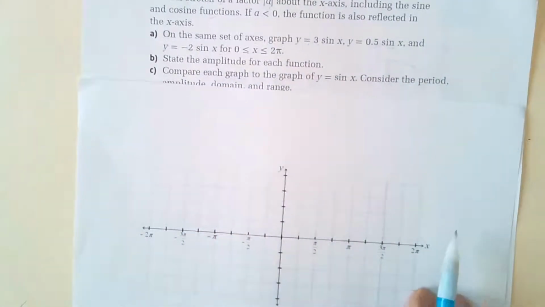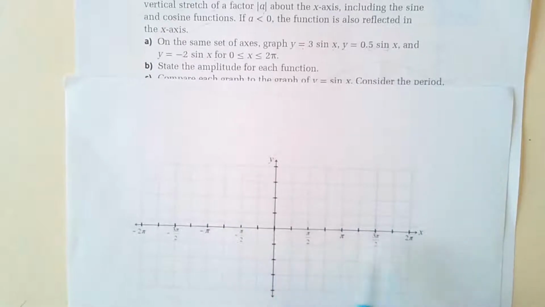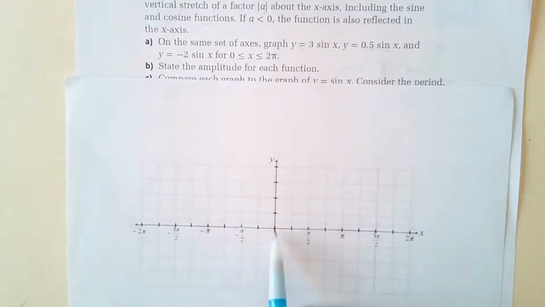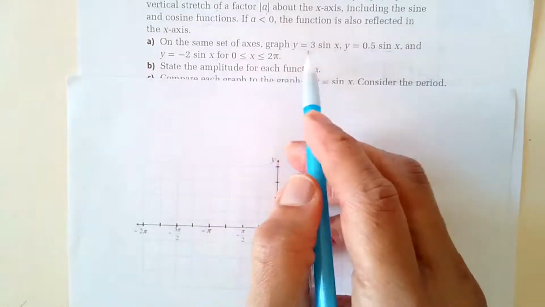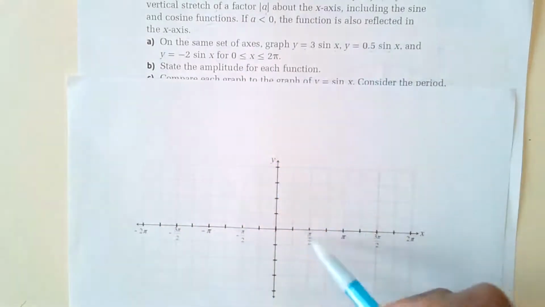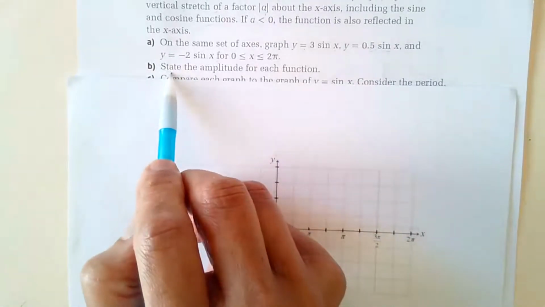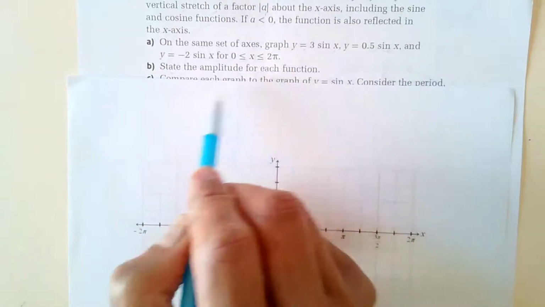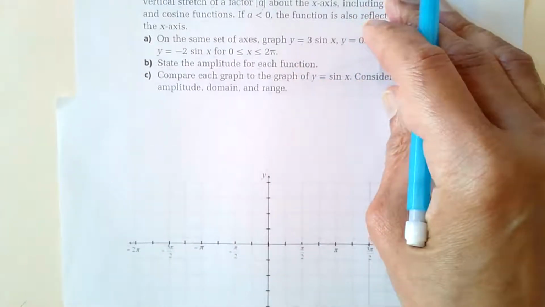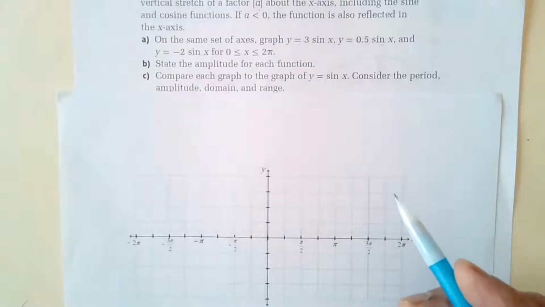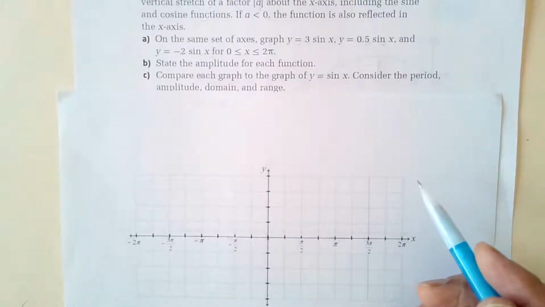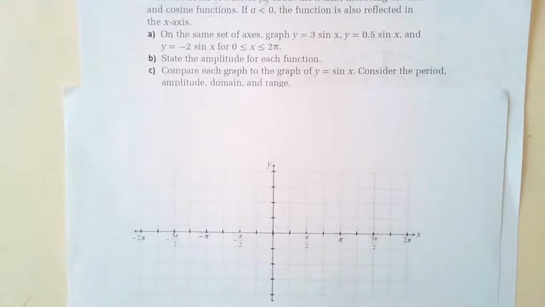So I already have a template here. I don't really need this negative here, but I'm going from 0 to 2 pi. I'm going to graph each one of these on the same graph, part A. Then we're going to state the amplitude for each function and complete each graph with y equals sine x. So first of all, we want to construct y equals sine x. In the previous lesson, and it's in your booklet, we know what the graph of sine x looks like.